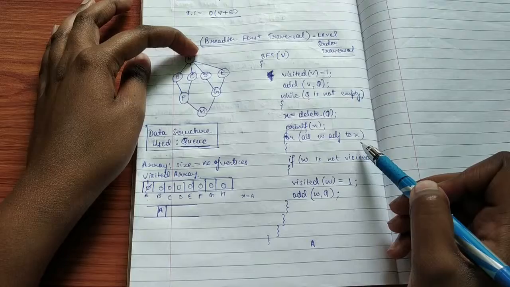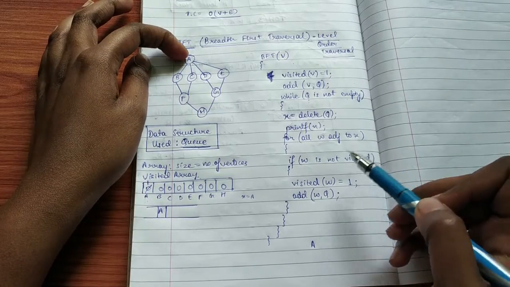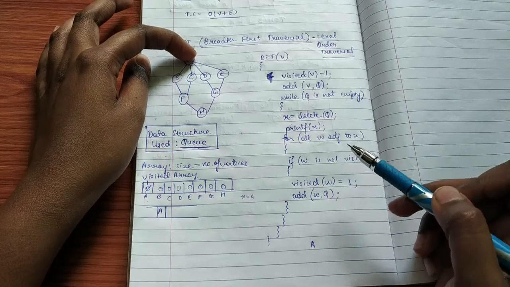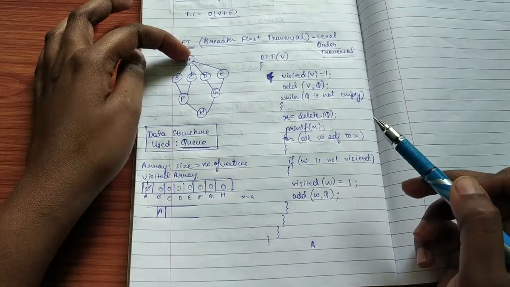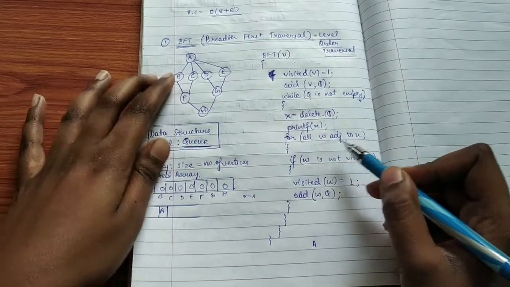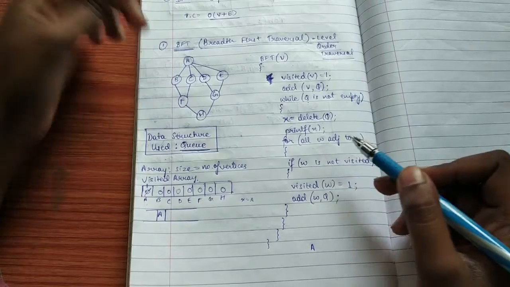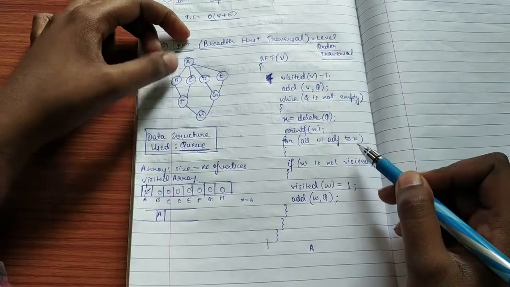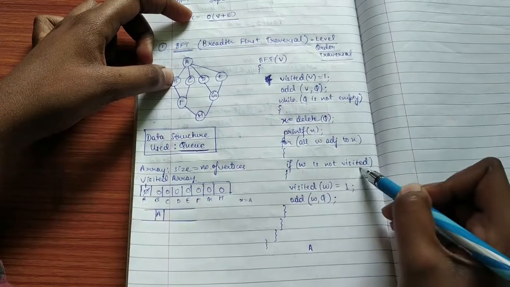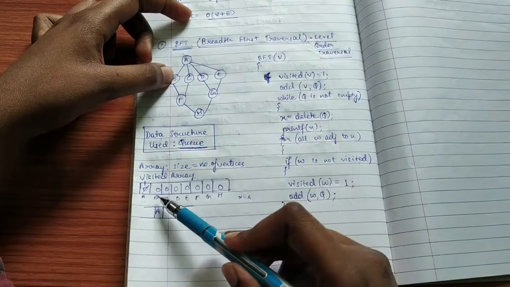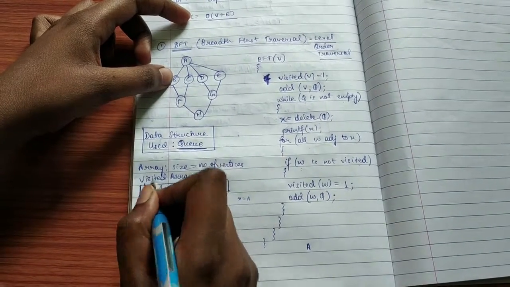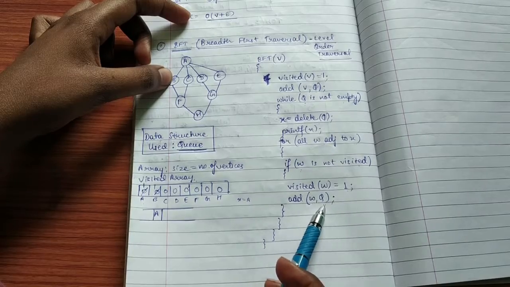Now the adjacents of A are those which are at a distance of 1 from A, or which are at level 1. If we consider the level of A as 0, then all those which are at level 1 are the adjacents of A. So for all the adjacents of A, we consider B over here. Now if B is not visited, make the visited of B equal to 1 and add B to the Q.